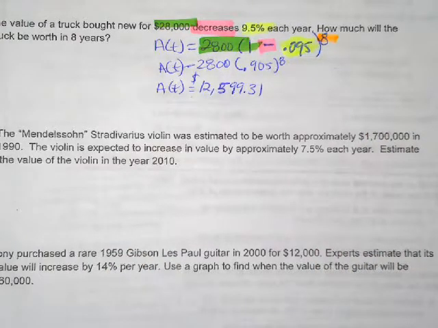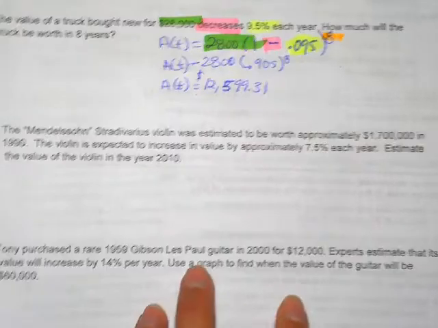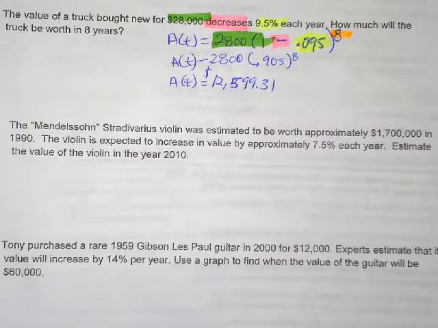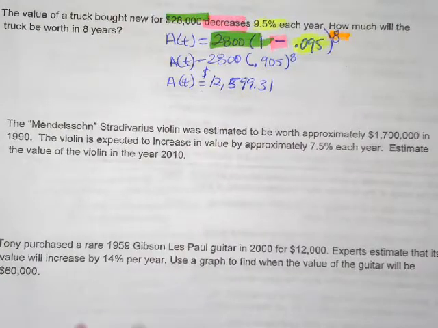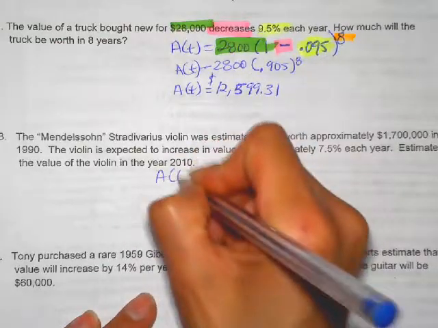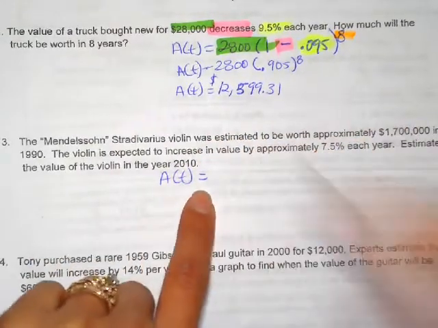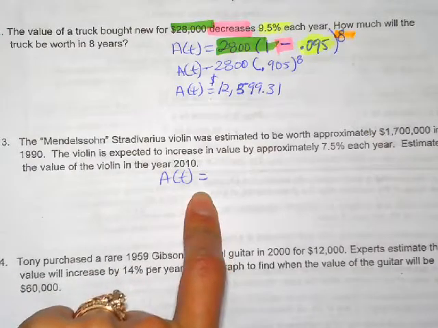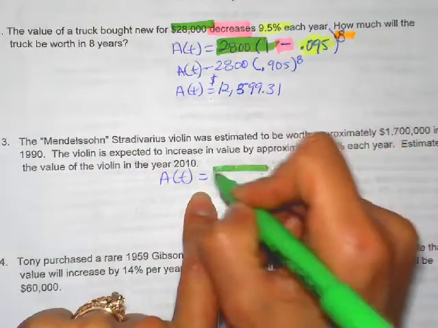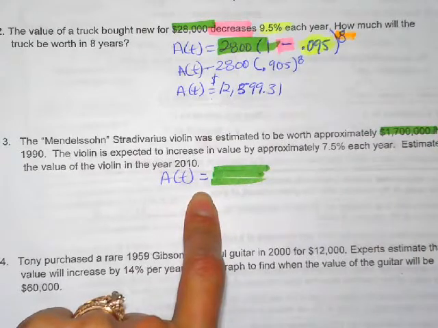All right, next problem. I don't know how to say that. Mendelssohn Stradivarius violin was estimated to be worth approximately $1,700,000 in 1990. The violin is expected to increase in value by approximately 7.5% each year. Estimate the value of the violin in 2010. All right. So again, they want the final value, so I don't know that. Let's find it. The initial value is going to be, what's Sunny? 1,700,000.